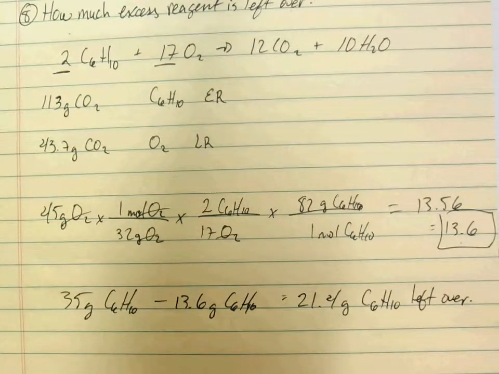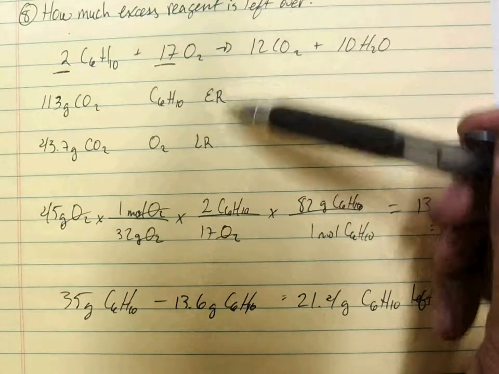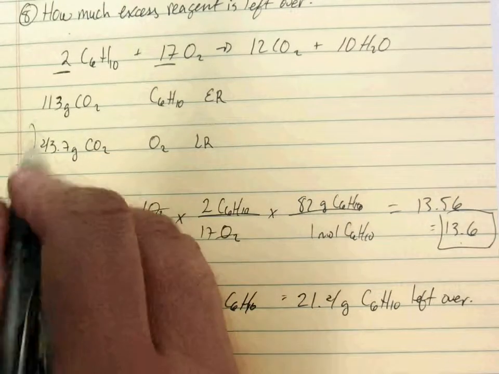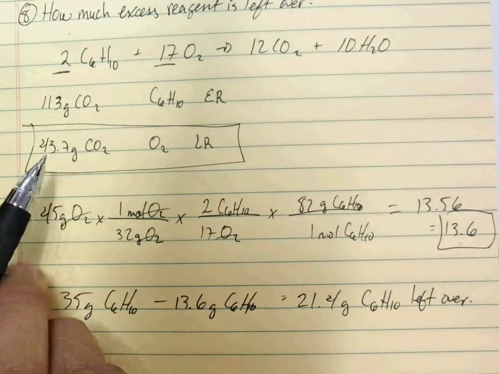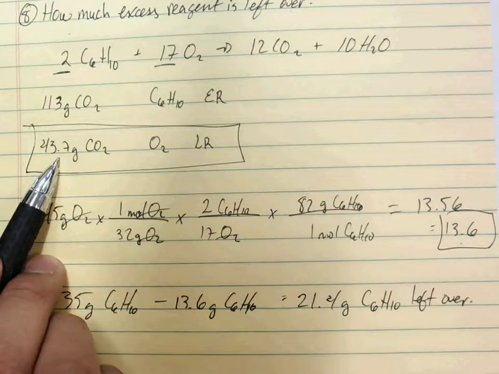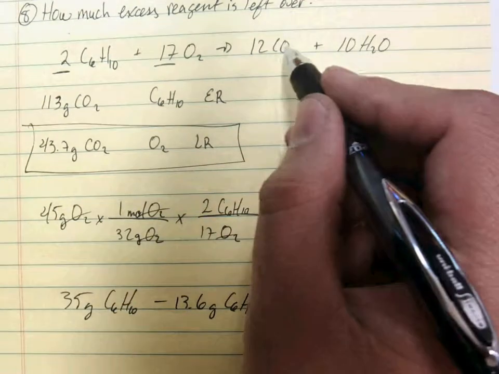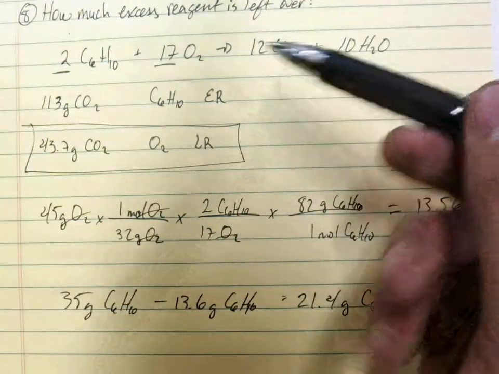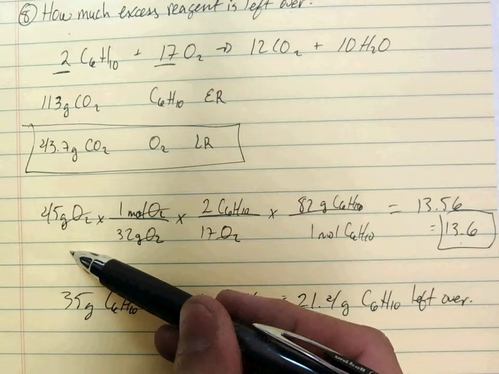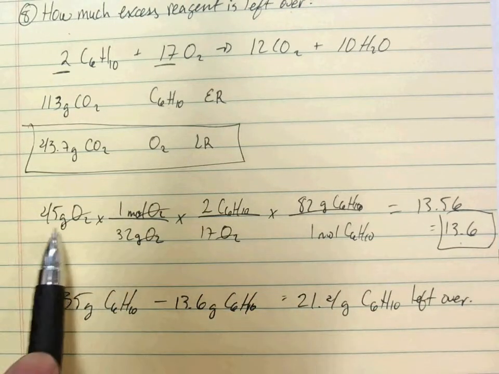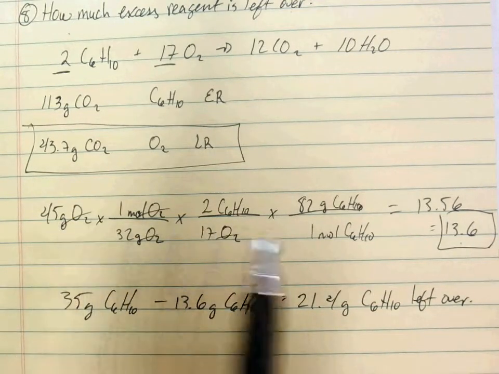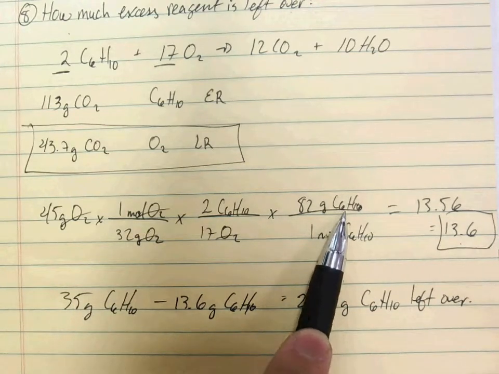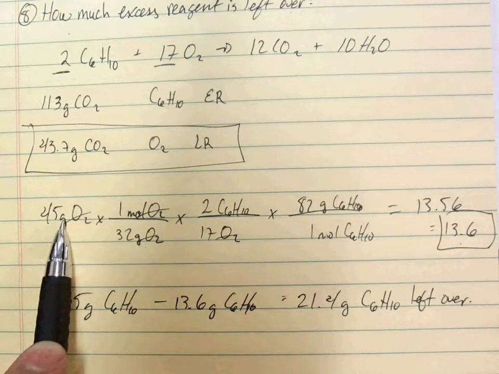Alright, so to recap, we found out which one was our limiting reagent. We found that to be oxygen. Once we knew oxygen was the limiting reagent, based on how much CO2 was formed, we then redo a stoichiometric calculation to find how much C6H10 was consumed by reacting 45 grams of O2.